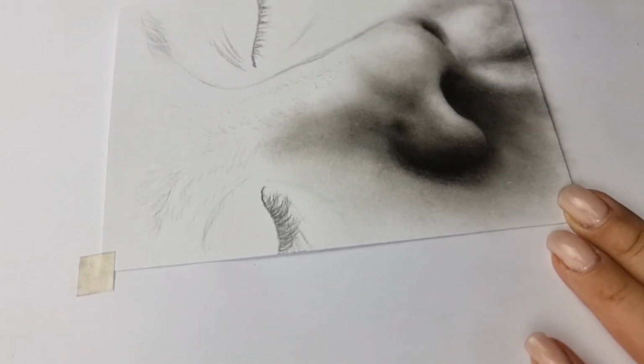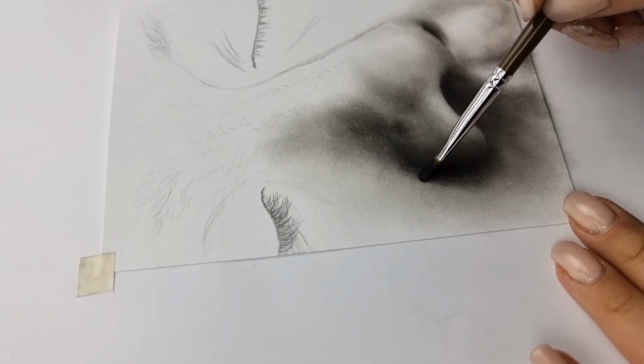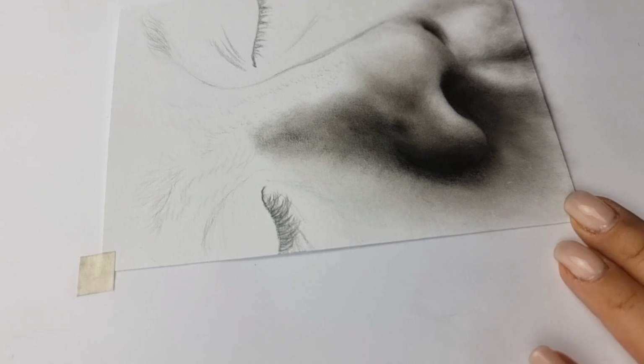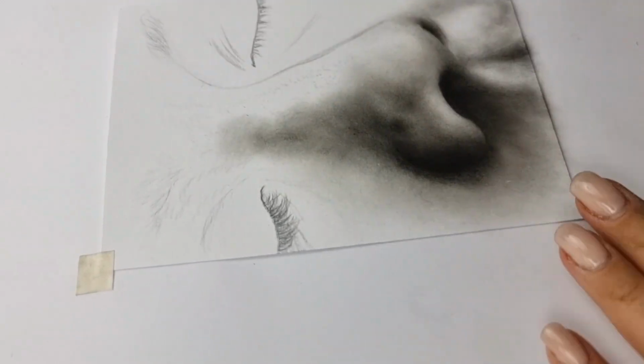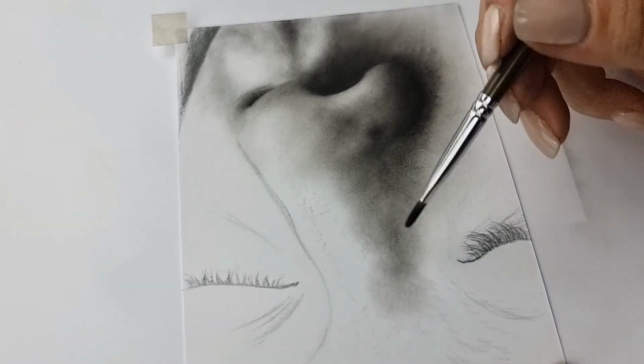And in the next step, I draw darkness and dark textures with the filbert brush. If you have trouble drawing these textures and creating shadows, be sure to go back to the previous videos and practice exercises such as shading and contrast, and drawing spheres, cylinders, and cones more.